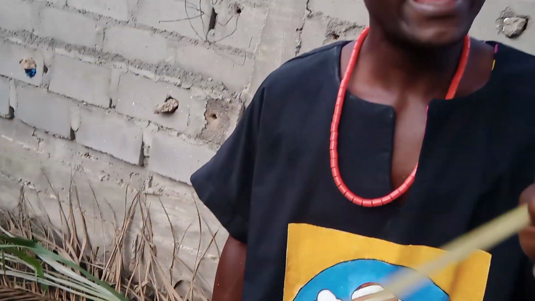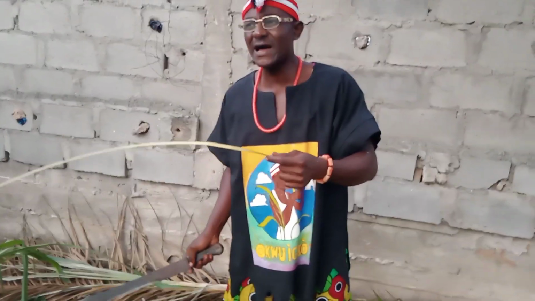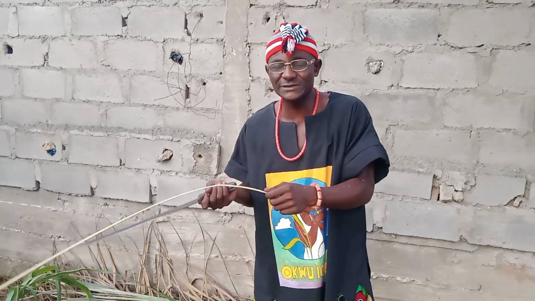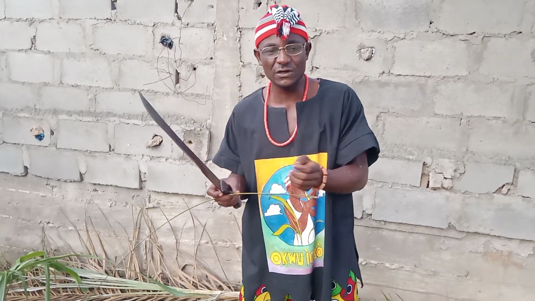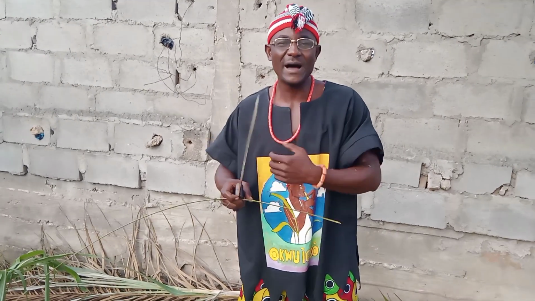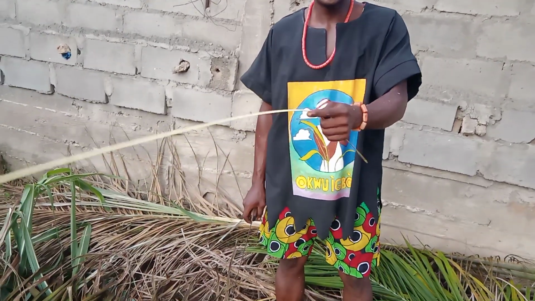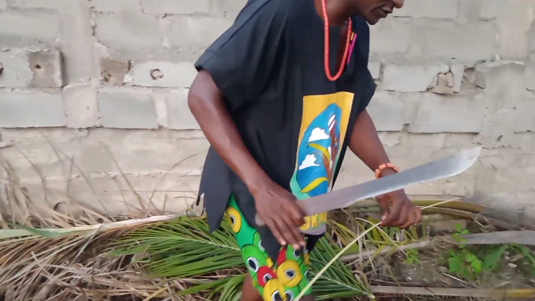Ékwéré. So your basket or some other crafts that some of those skilled people use to make stuff. They could use it to make a bag, basket, or whatever. So this is actually what they use. You saw how I brought it out. Let me bring another one out for you to see very well.